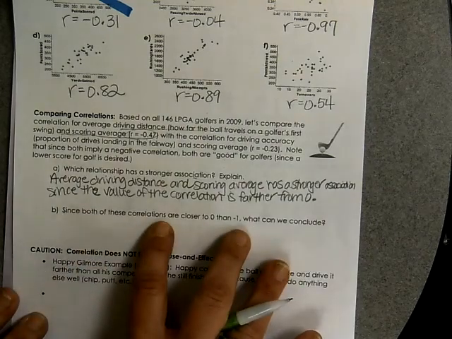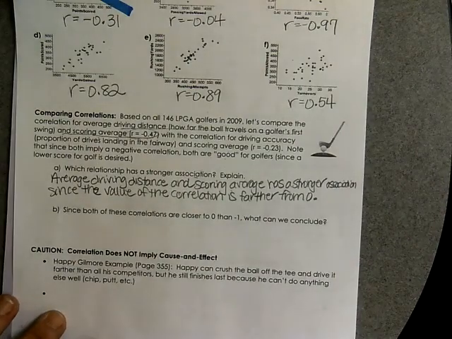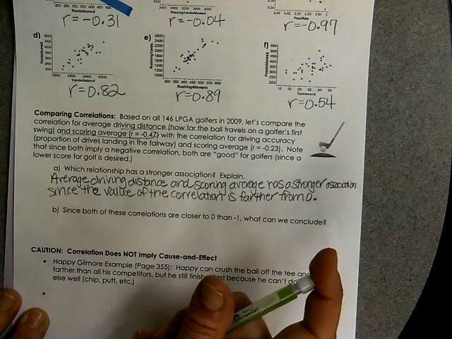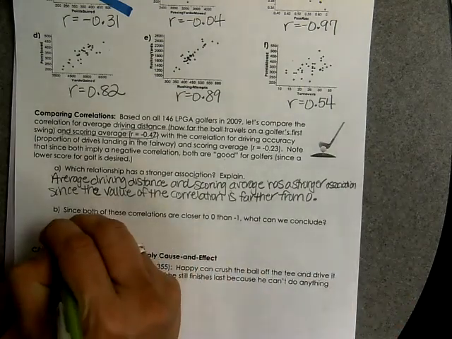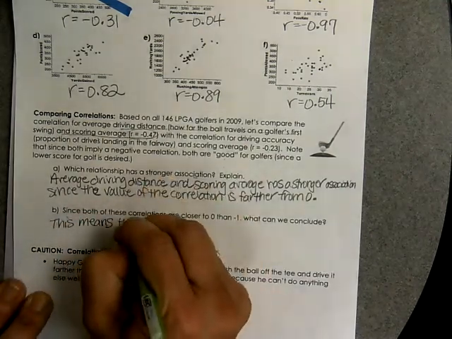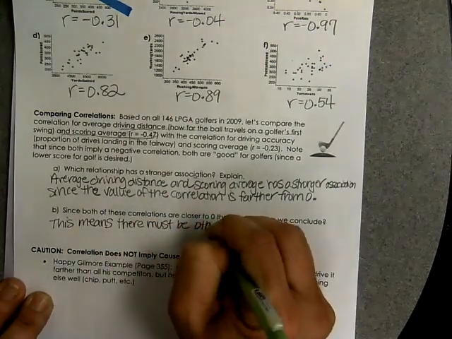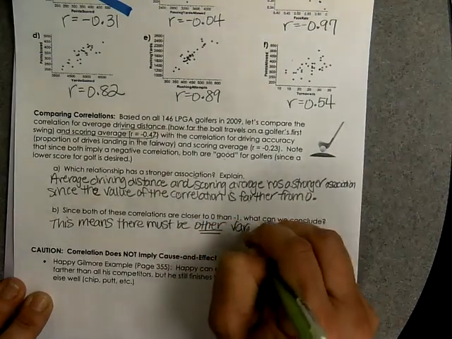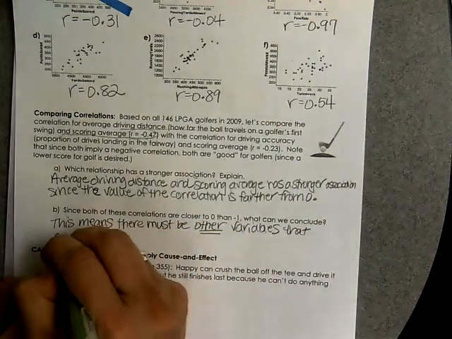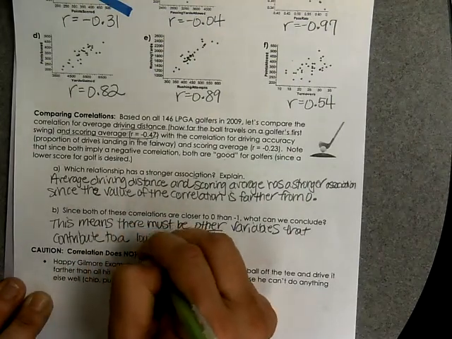Also notice that both of these correlations are weak. And that's what you're going to find, you guys, so many times there really just are weak associations. So since both of these correlations are closer to 0 than to negative 1, what can we conclude? All that means is that there must be other variables that contribute to a low scoring average.